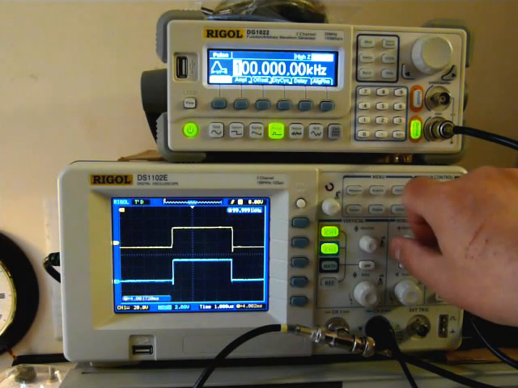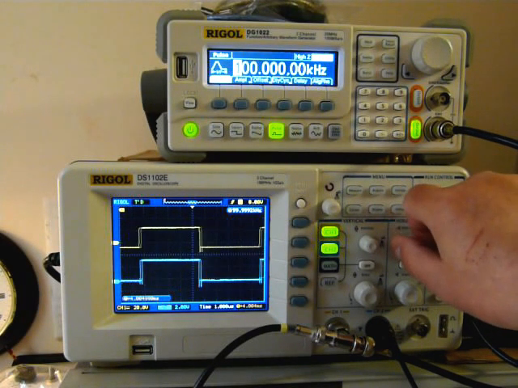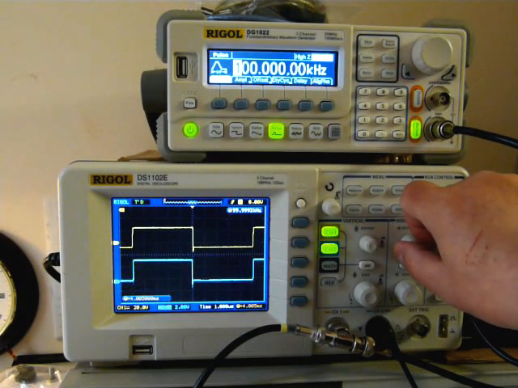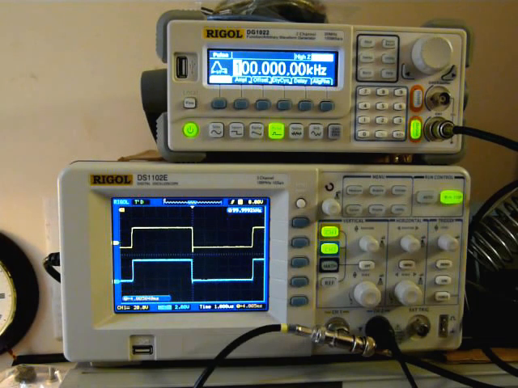So right now the input frequency is 100 kilohertz.